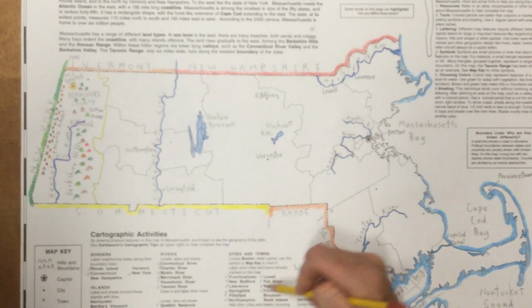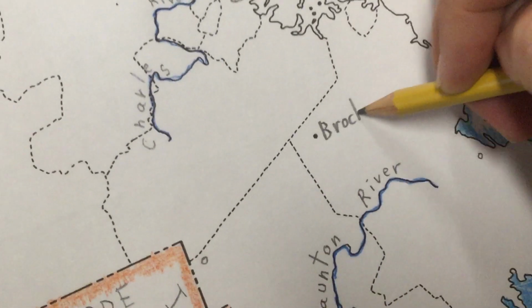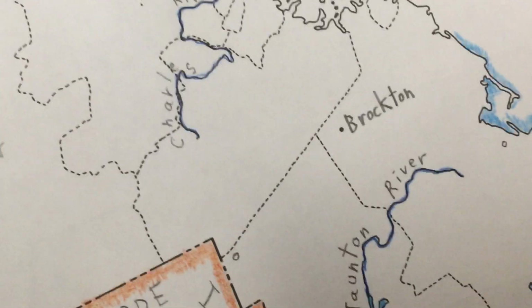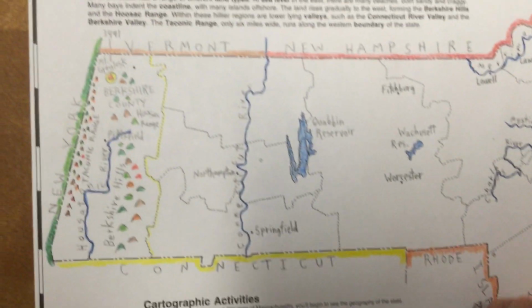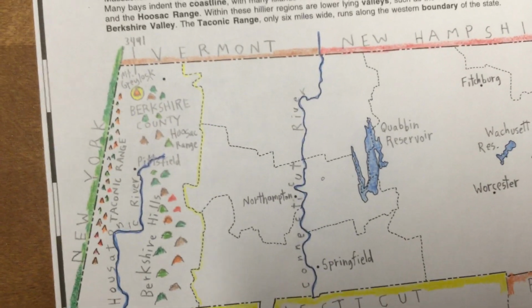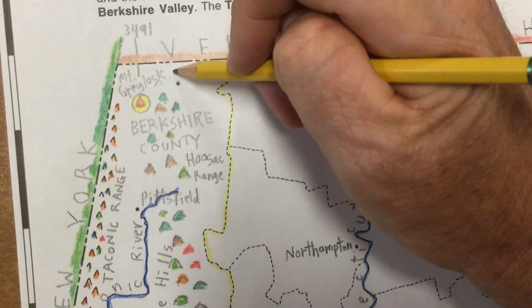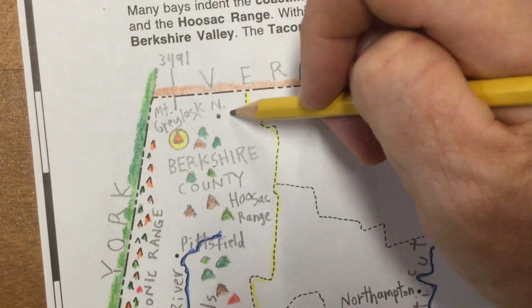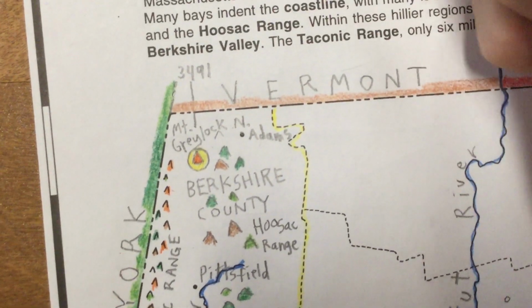Okay. Next one in the list is Brockton, which is right about here. Brockton. Okay. And then we've got one more, North Adams. I thought that was a town, but we've used the city symbol, but you can always double check on that. I think I'll abbreviate North, N period, A-D-A-M-S, North Adams.